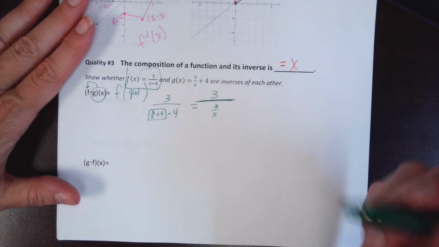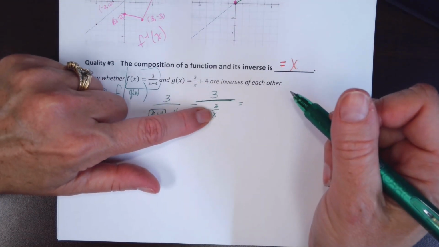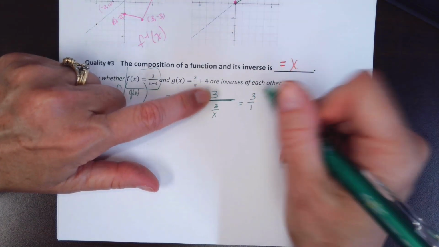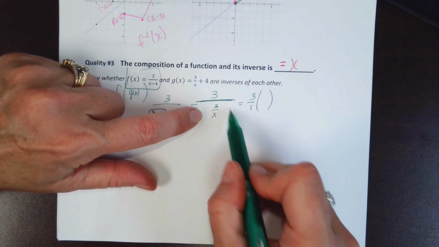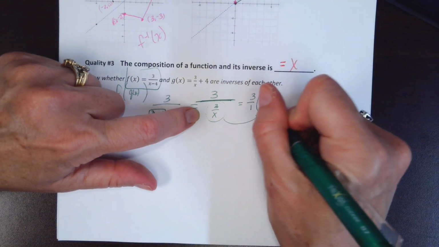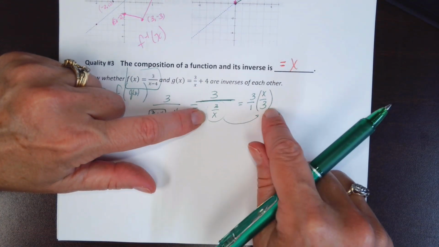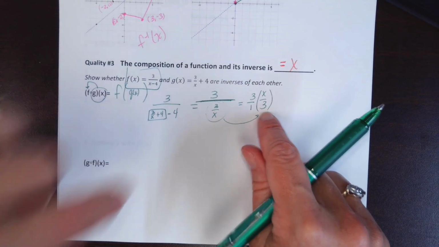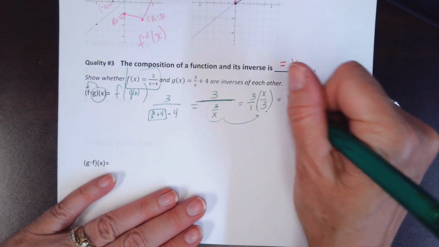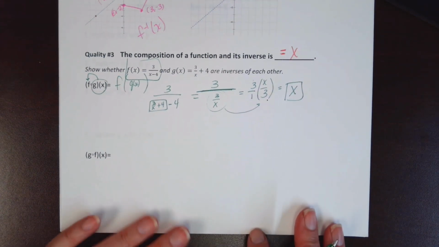When I'm dividing with fractions, I multiply by the reciprocal of the second term of the denominator. So my numerator is 3, just 3 over 1. If I multiply by the reciprocal of the denominator, that means I'm going to flip this upside down and it becomes x over 3. Division with fractions means I multiply by the reciprocal of the denominator. When I multiply, anything over itself is just 1, and I'm left with x. So we're looking good. It's looking like these two are inverses.